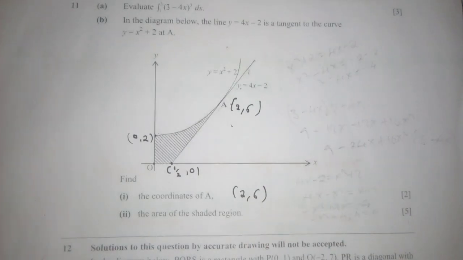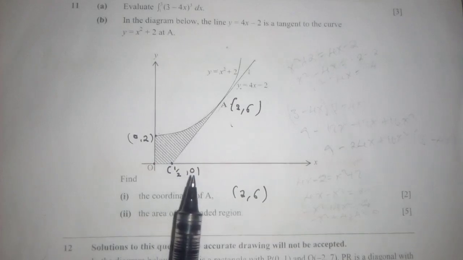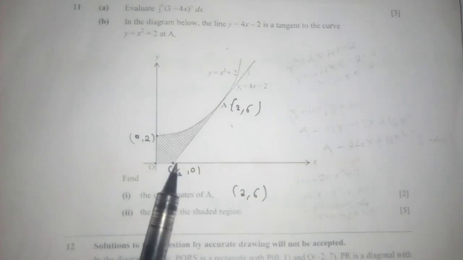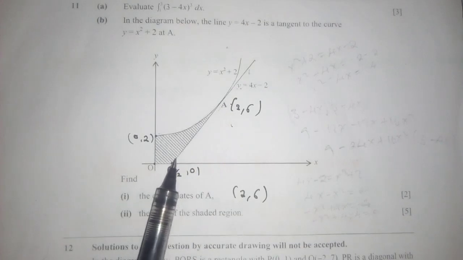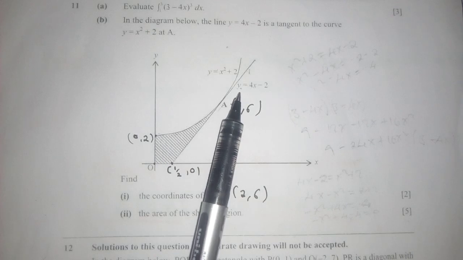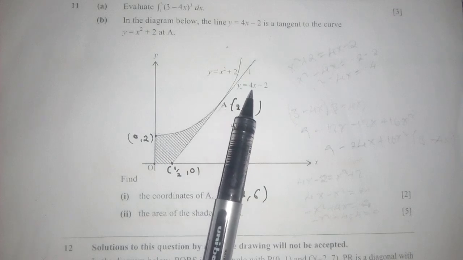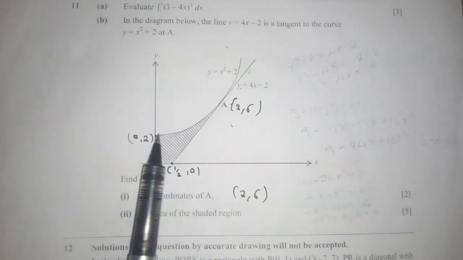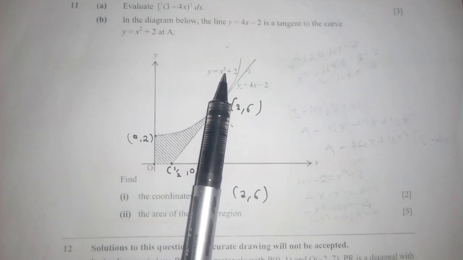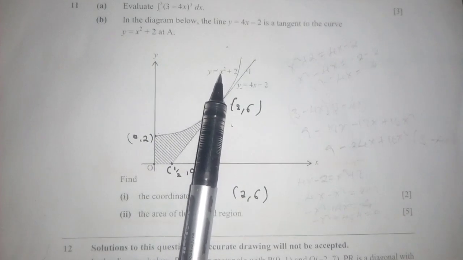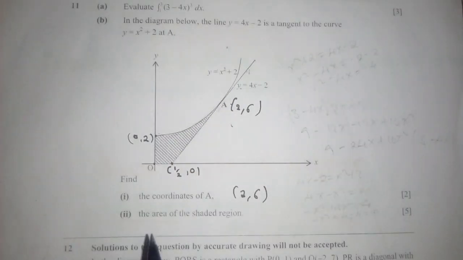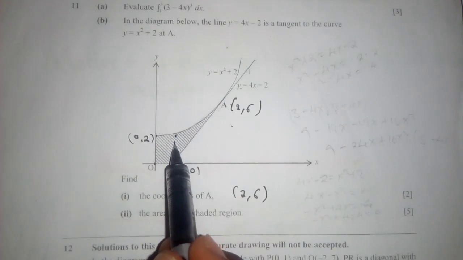Since we have these coordinates, and people may be wondering how I found this, you just find the x-intercept here, this line, at which point is it crossing the x-axis. So you just let y is equal to 0 on this function, and then solve for x. You find that your x will be 1 over 2. Even here, you find a y-intercept, meaning you're putting a 0 at x here. When you put a 0, you solve, your y will be equal to 2. So once you find that, you can now do this.